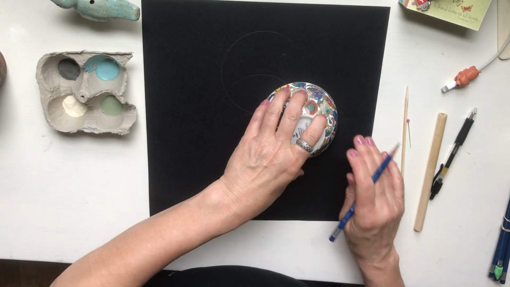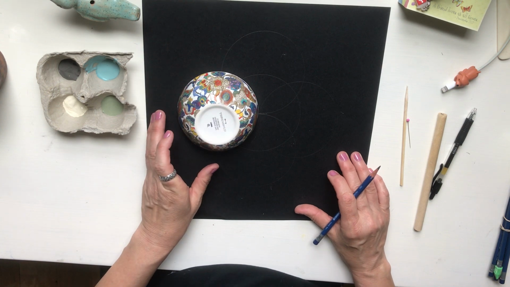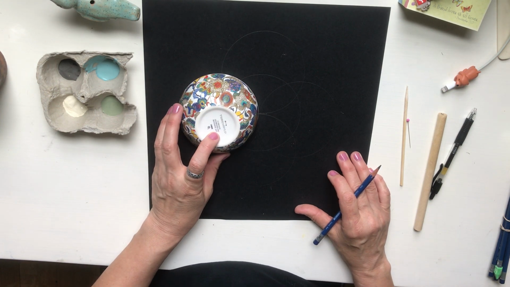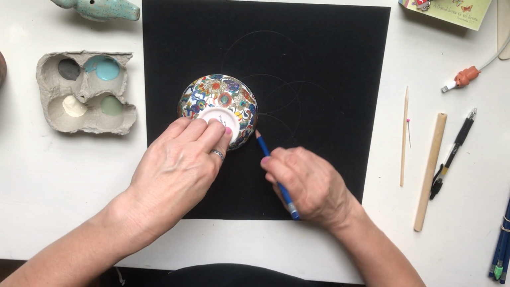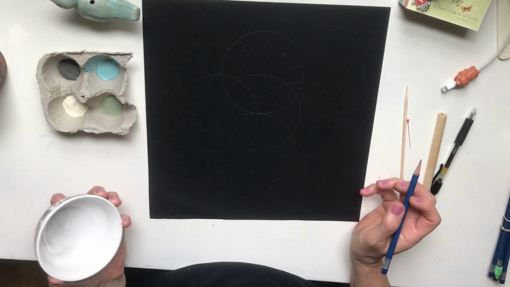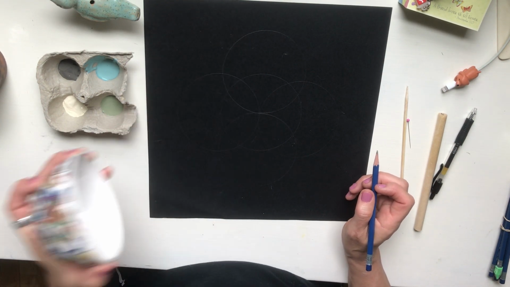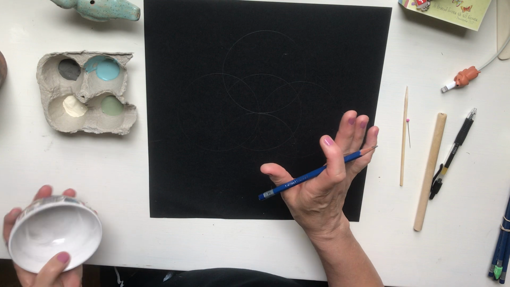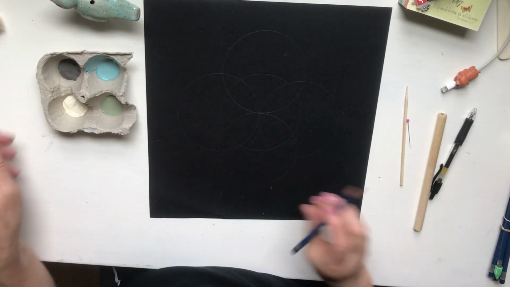And wherever my lines are will be where we put our dots. I think I could quit there. It's kind of cool like that. I see that they did more. They did another one here and here. I like it just like this. I'm going to leave this one as is, and then we're going to start our dotting.